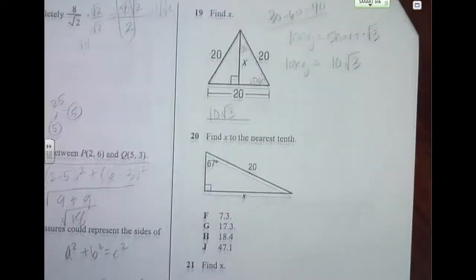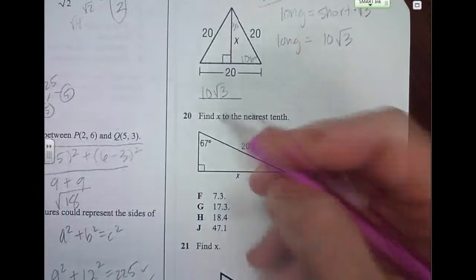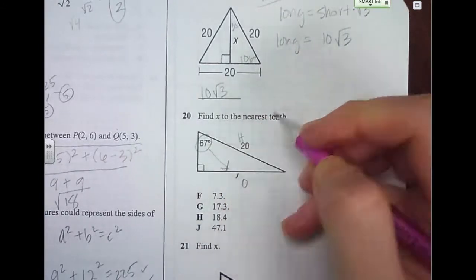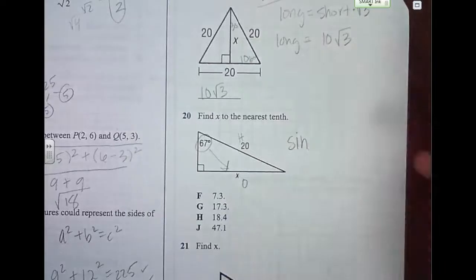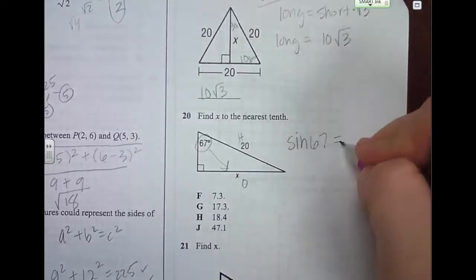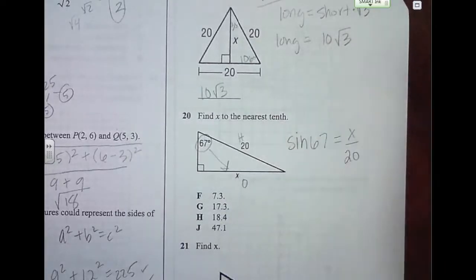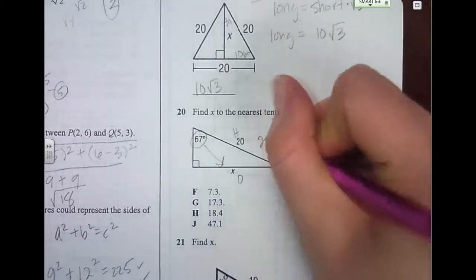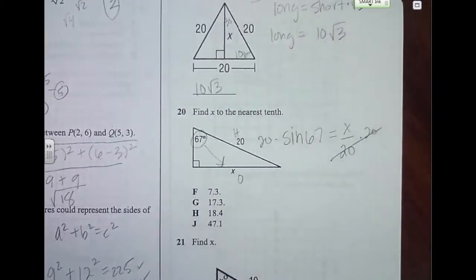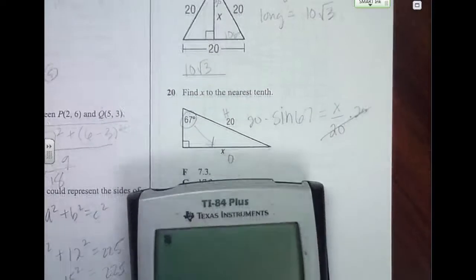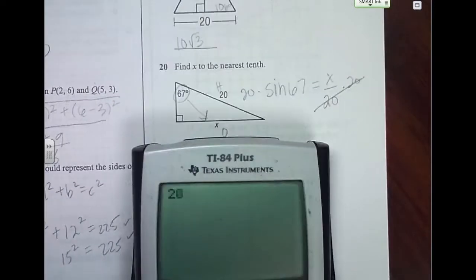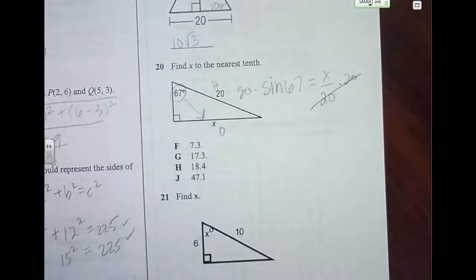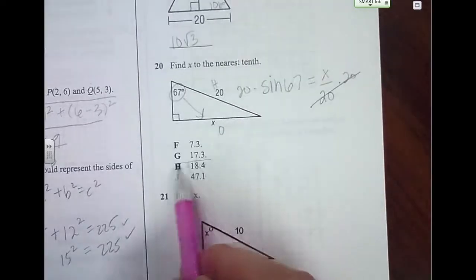Number 20, find x to the nearest tenth. From the angle, look at what sides you have. We have the opposite and we have the hypotenuse, so the trig function we can use is sine. So sine 67 equals x over 20. To solve for x, I'm going to multiply by 20 on both sides. In my calculator, I'm going to put 20 sine 67, and I get 18.4. So x is 18.4.